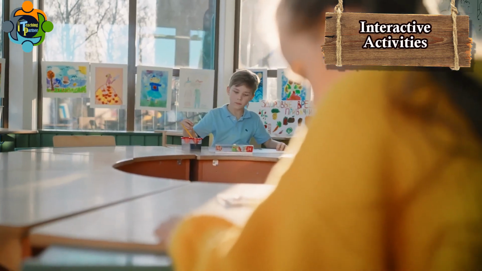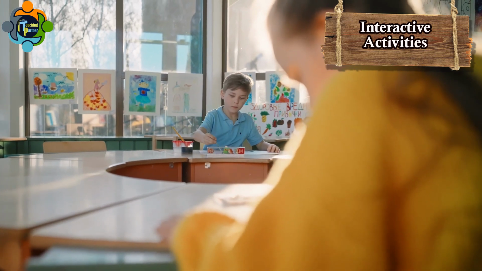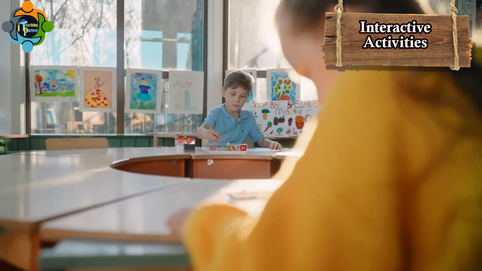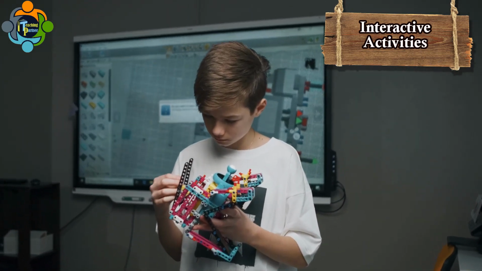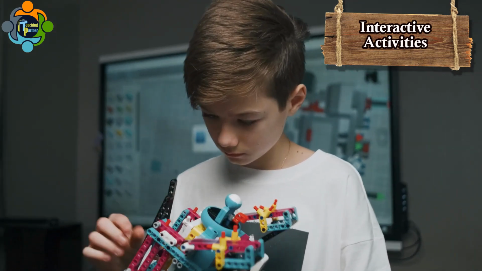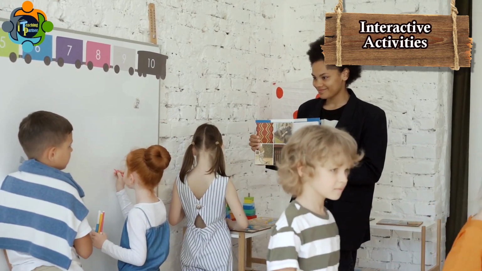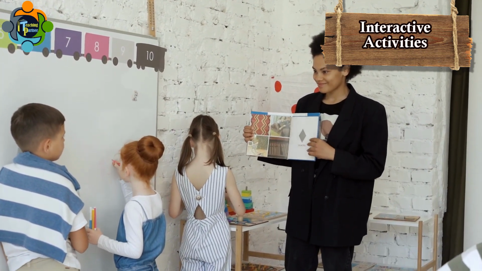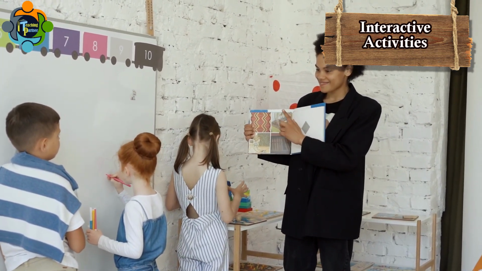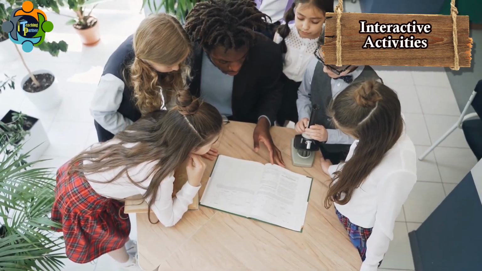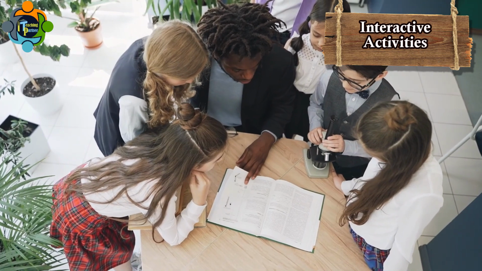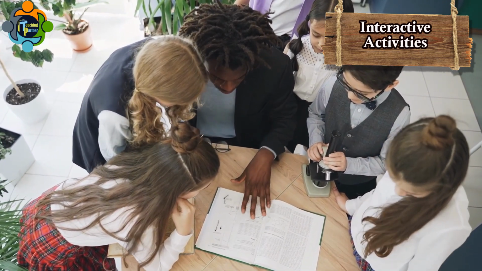Another effective strategy is to incorporate interactive and collaborative activities into your lessons. This engages students actively, reducing the likelihood of disruptive behavior. Group work, discussions, and hands-on tasks can make learning both enjoyable and meaningful. By emphasizing the value of participation, you encourage the class to work together towards a shared goal.